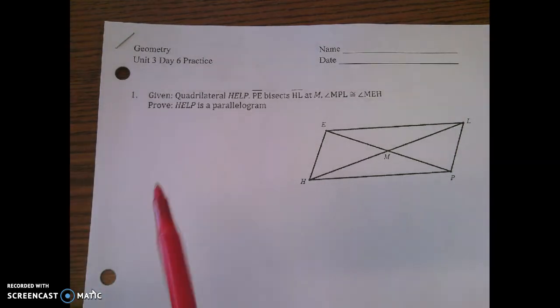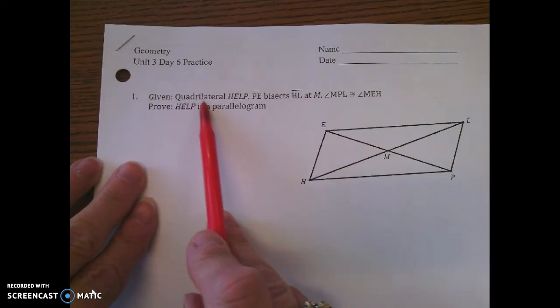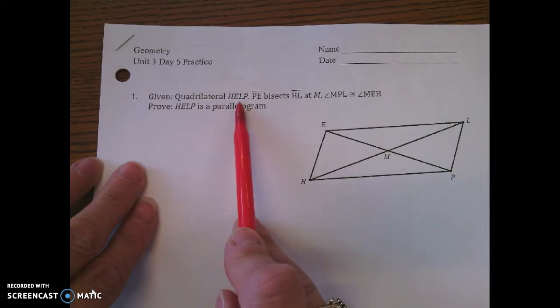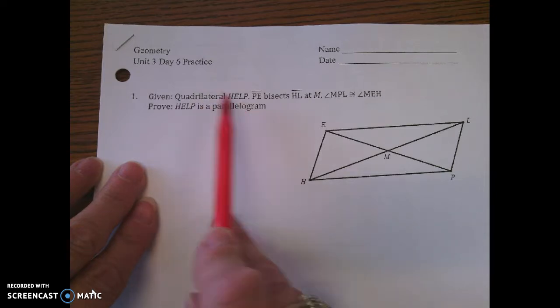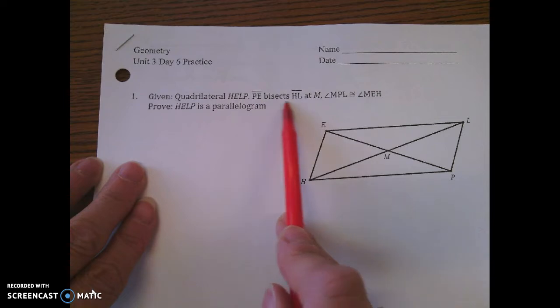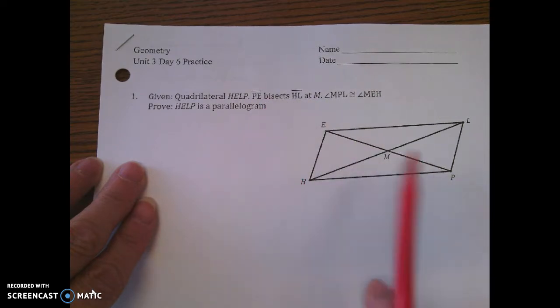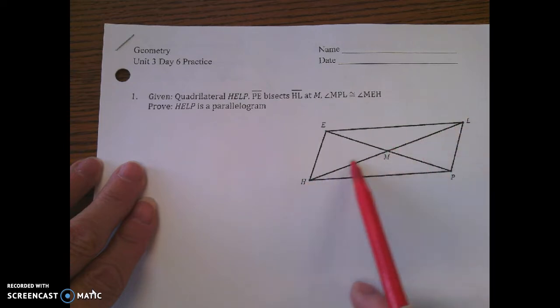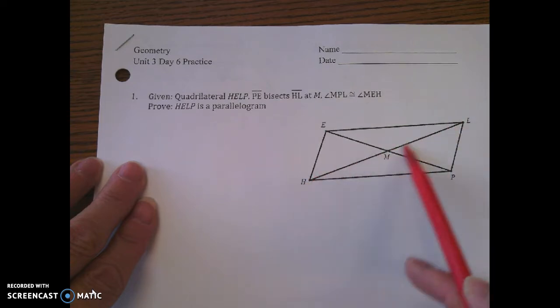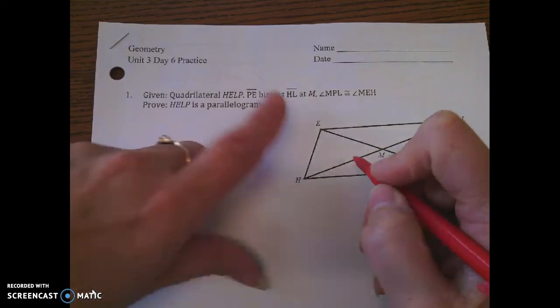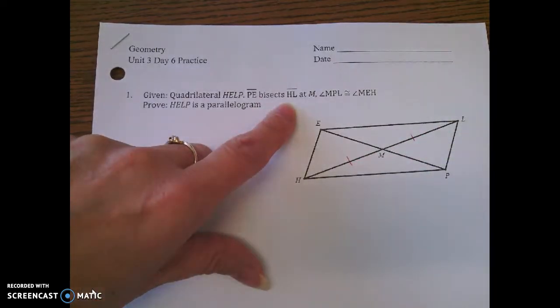Now, with these proofs, you might not have a clear direction to begin. So it helps if you scan through your givens. So first we're told we just have quadrilateral HELP. That just means it has 4 sides. That is not going to help us at all. Here's a given that could help. Line segment PE bisects line segment HL at point M. So you should know when you are bisecting a segment, you're going to get 2 congruent segments. So eventually in the proof, from that given, we're going to be able to prove those 2 segments are congruent.